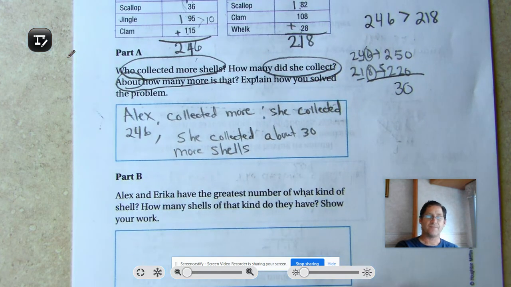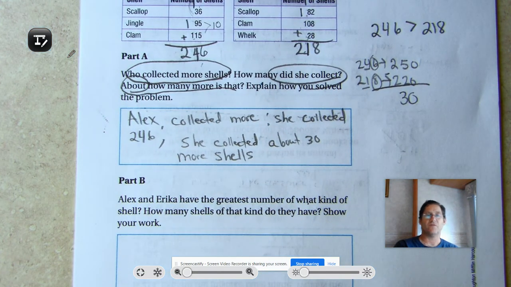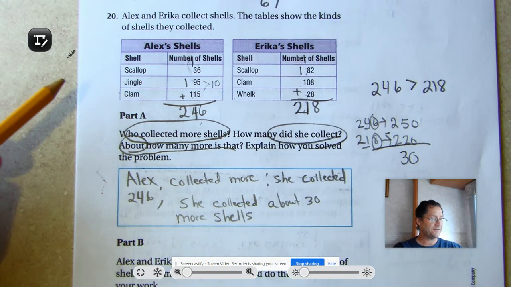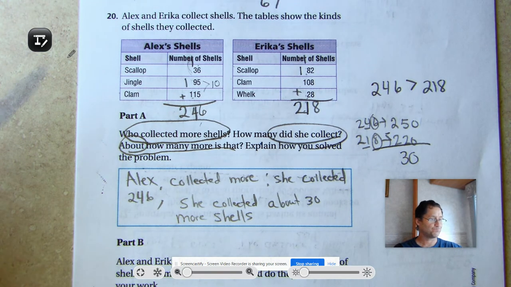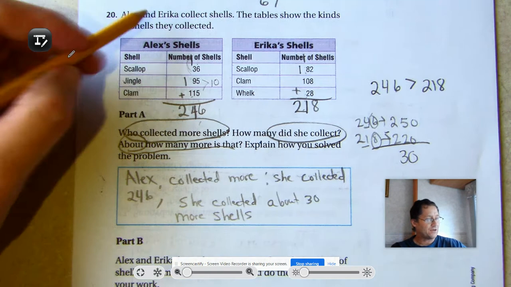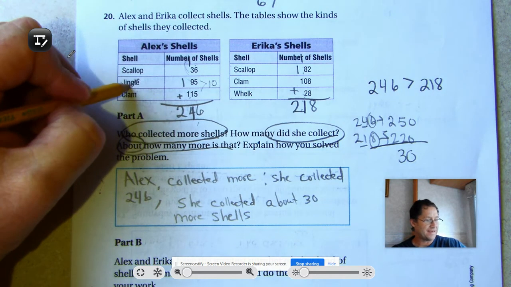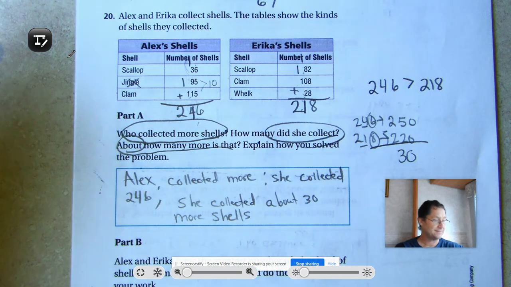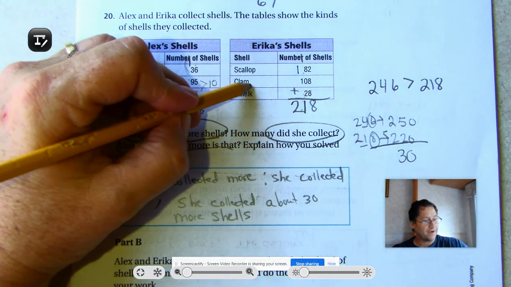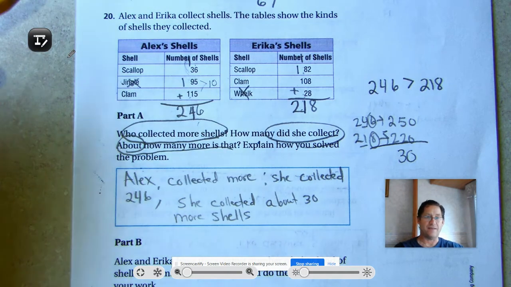All right, in part B, Alex and Erica have the greatest number of what kind of shell? Okay, what kind of shell did they have the most of? Well, I look here, Alex was the only one who had jingles, so that can't be what they both had. And Erica only had whelks, so that can't be.